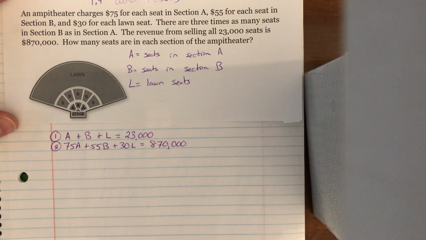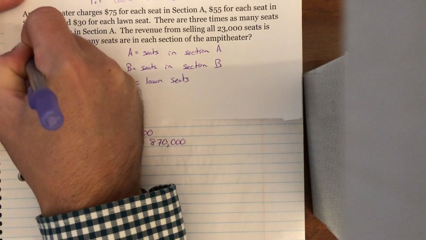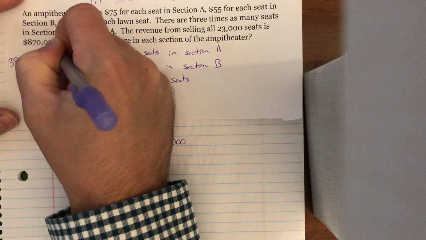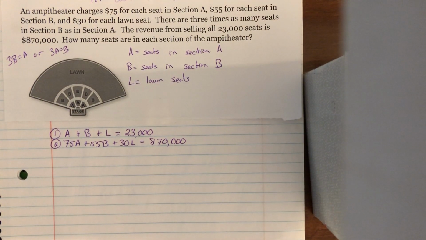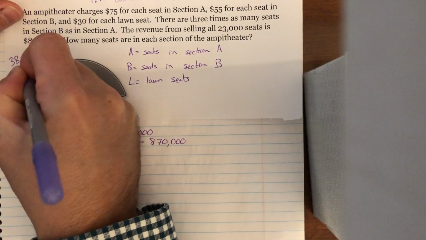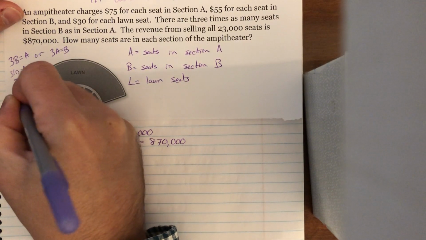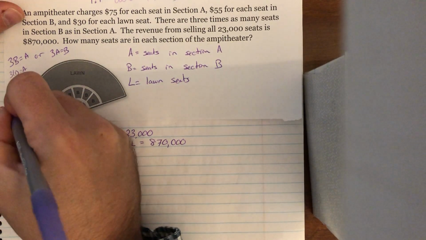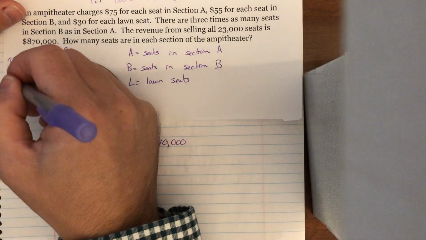Sometimes these can be tricky. It's either going to be 3B equals A, or it's going to be 3A equals B. I like to just plug a number in to make sure I'm right. If B equals 1, that's telling me that if there's 1 seat in section B, there's 3 in section A. That's not what we're looking for.